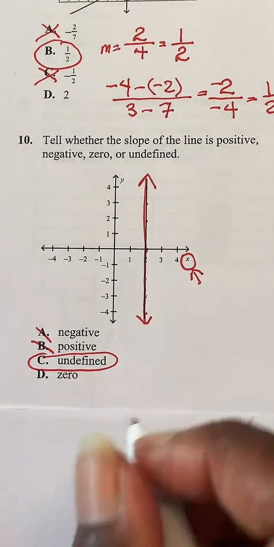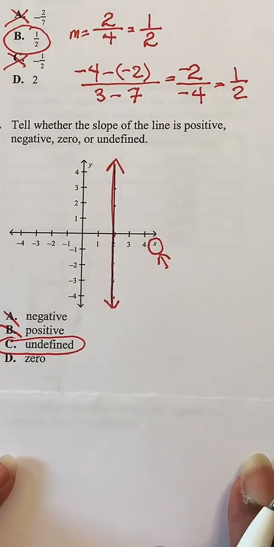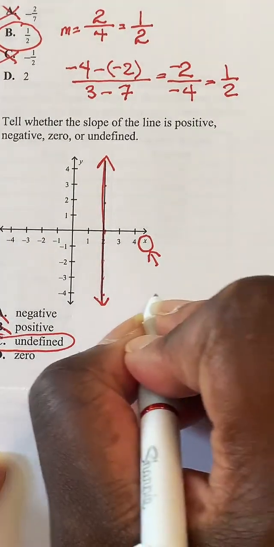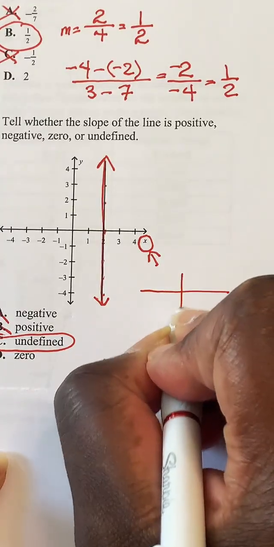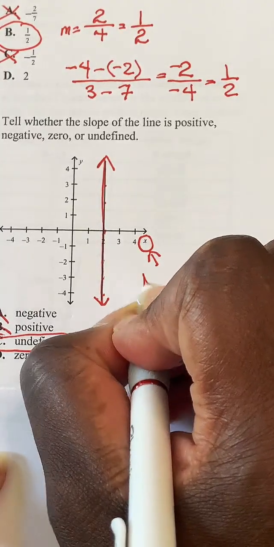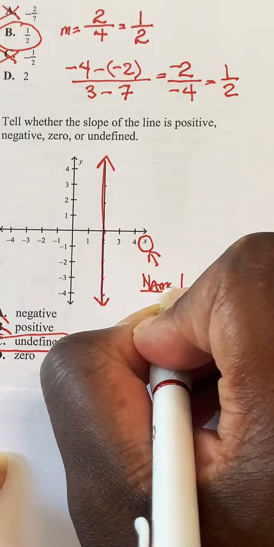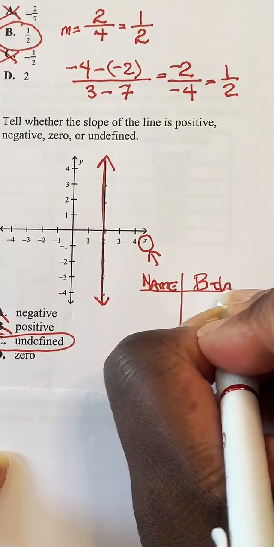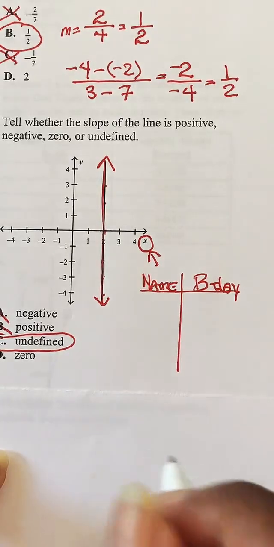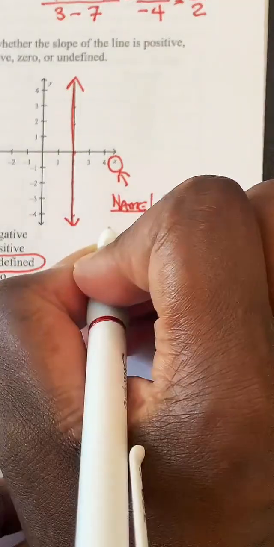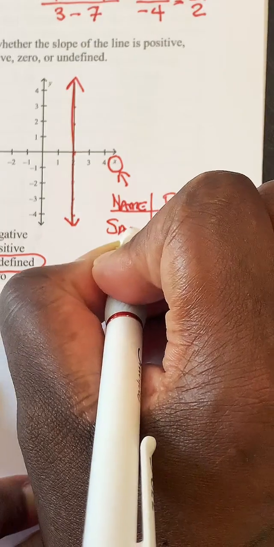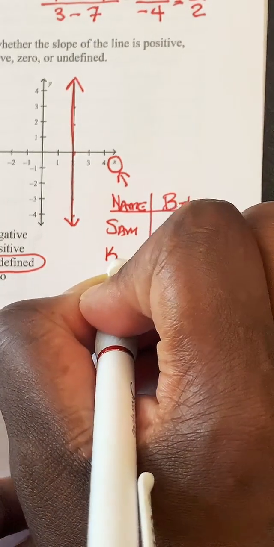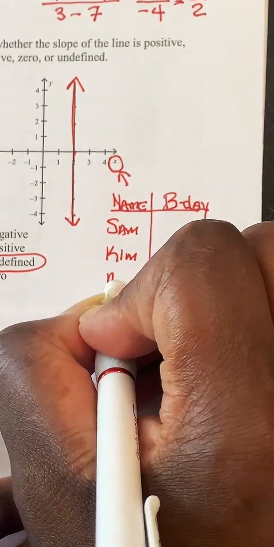So it's almost like if we were talking about functions. And this is the one activity I always do. So we have everyone's name and we have your birthdays. Okay, so let's say we have like Sam, we have Kim, we have Matt.